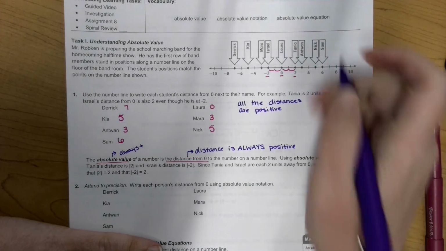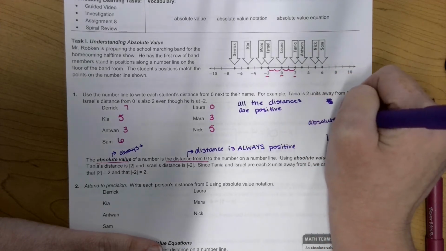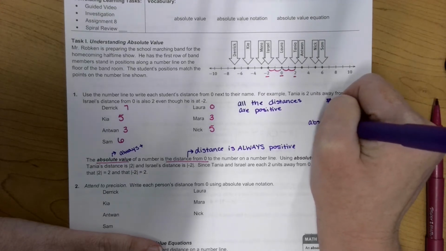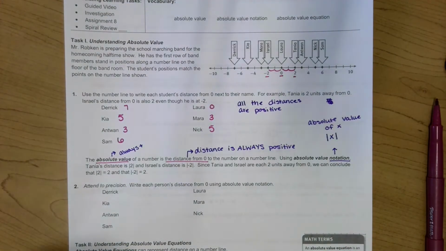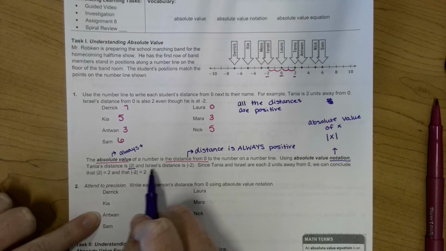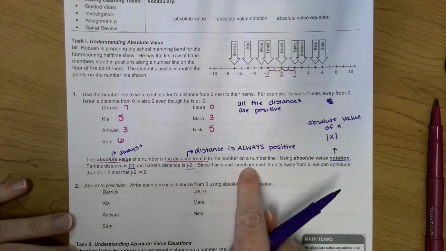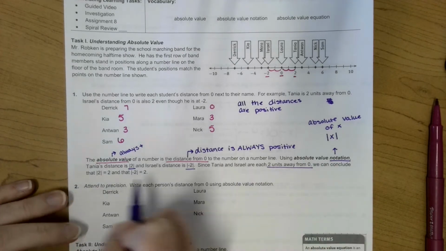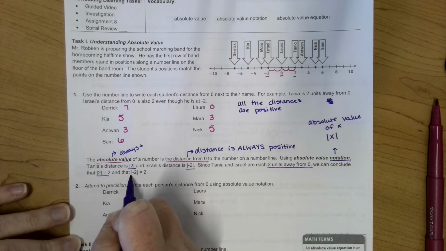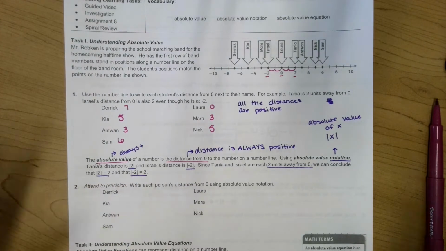So when you see this, this is the absolute value of x. So this is absolute value notation. That's just how you write it. Okay, so Tanya's distance is the absolute value of 2. Israel's distance is the absolute value of negative 2. And since they're both 2 units away from 0, we can say that Tanya's distance equals 2 and Israel's distance equals 2, even though one of them is positive and one of them is negative because of where they're at.